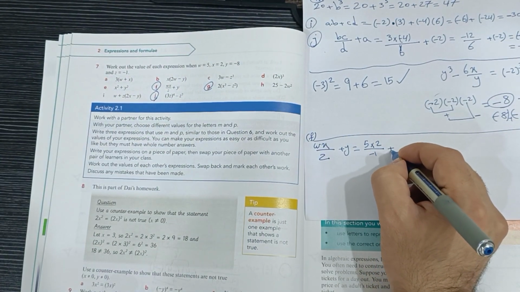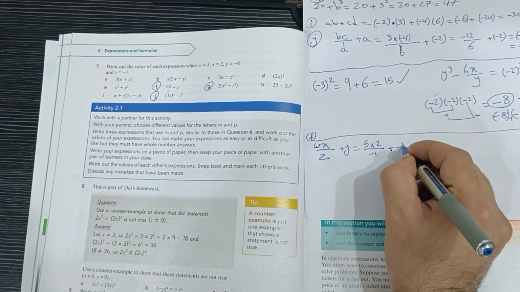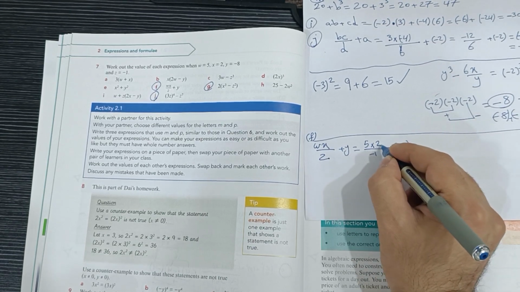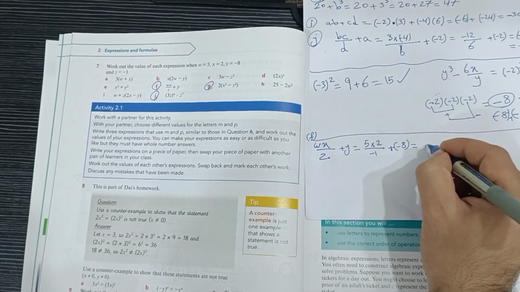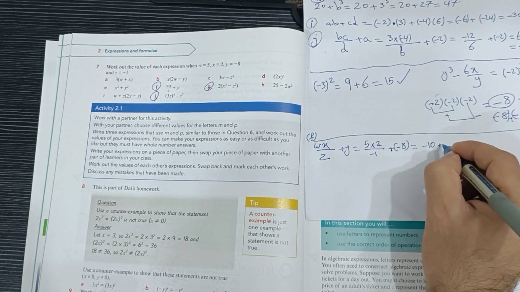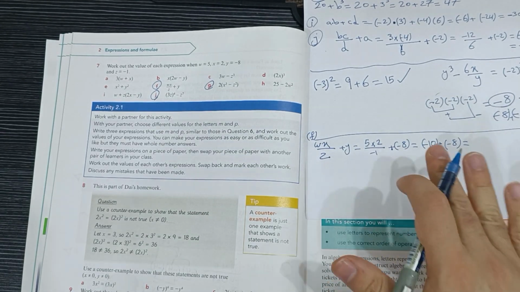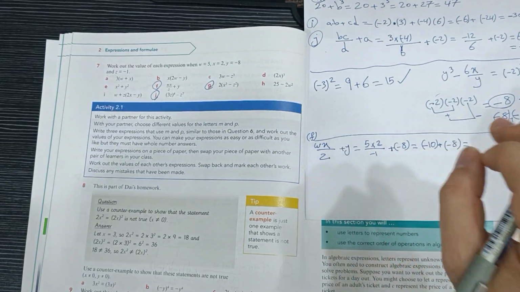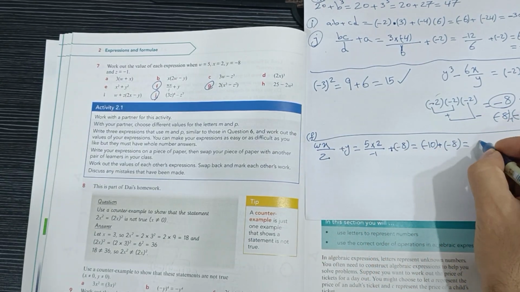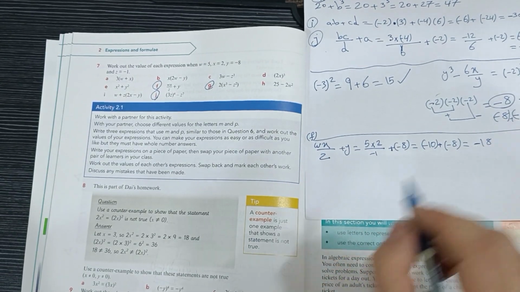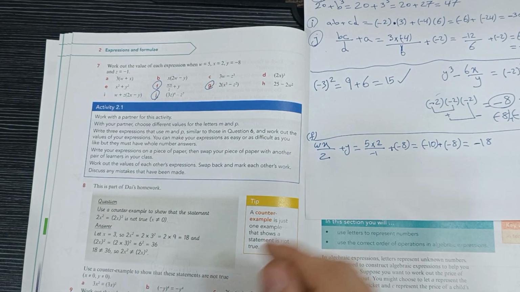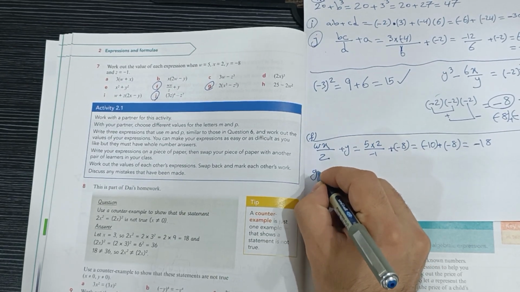And plus y is -8. All right, 5 times 2, 10 over -1, -10 plus -8. Again, I'm going to repeat it. The addition of two negative numbers, add them, 8 plus 10, 18, but still keep the negative in the result. Perfect. How about question G?